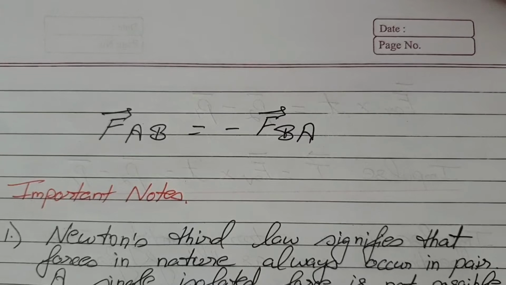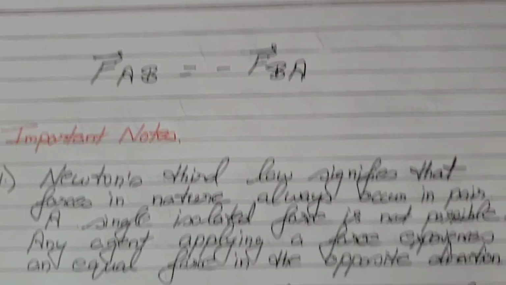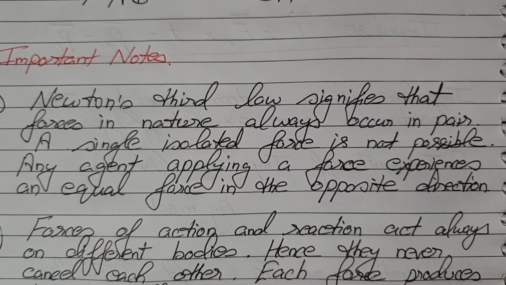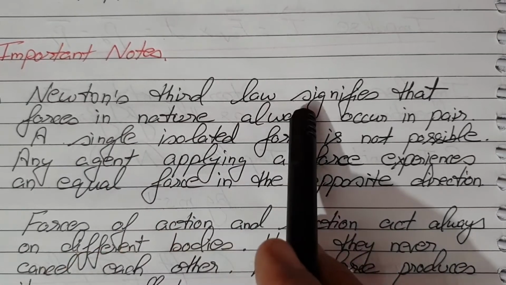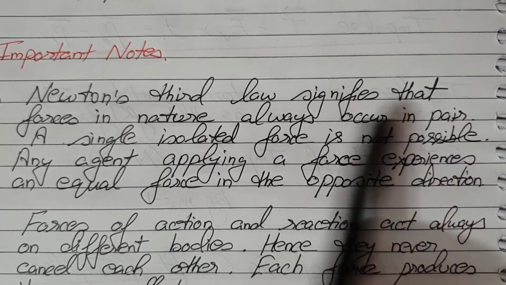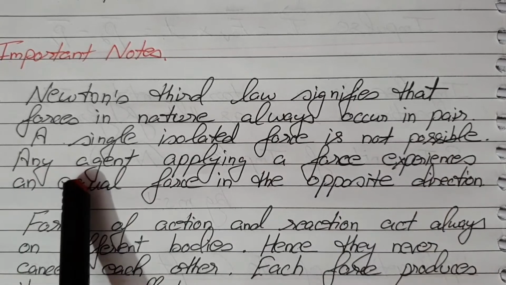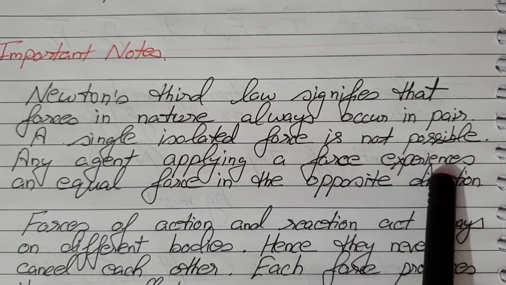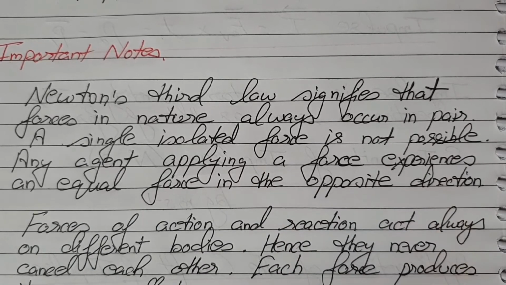In Newton's third law, we have seen F_AB is minus F_BA. So for every action there is always an equal and opposite reaction. But there are certain points which we should discuss, the important notes. First of all, Newton's third law signifies that forces in nature always occur in pairs. A single isolated force is not possible. Any agent applying a force experiences an equal force in the opposite direction.